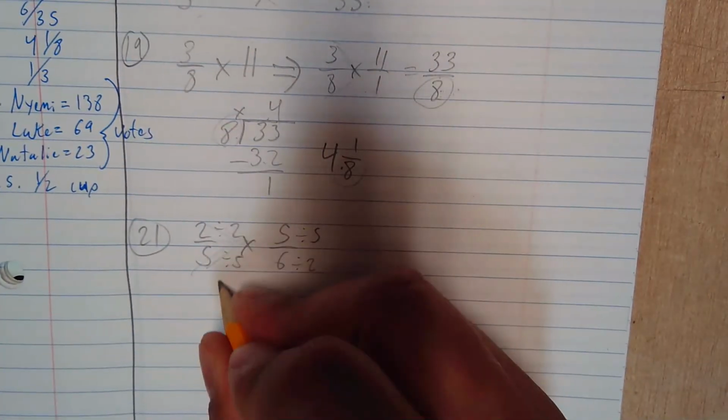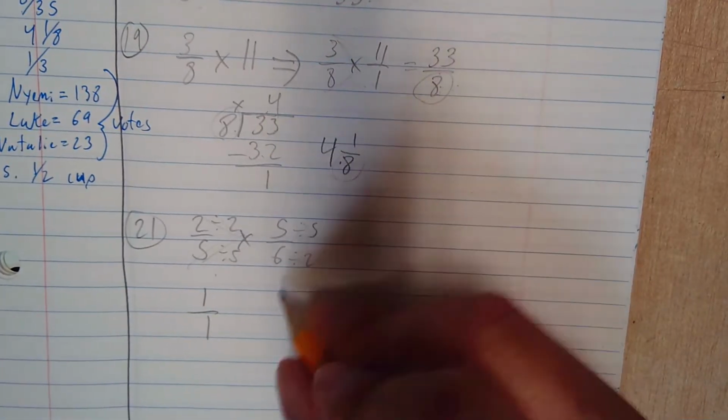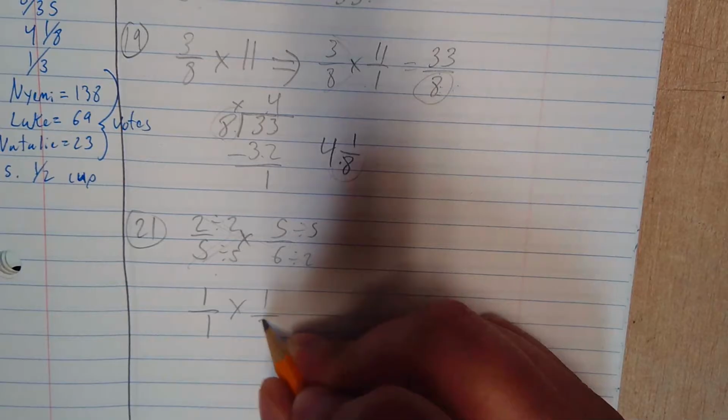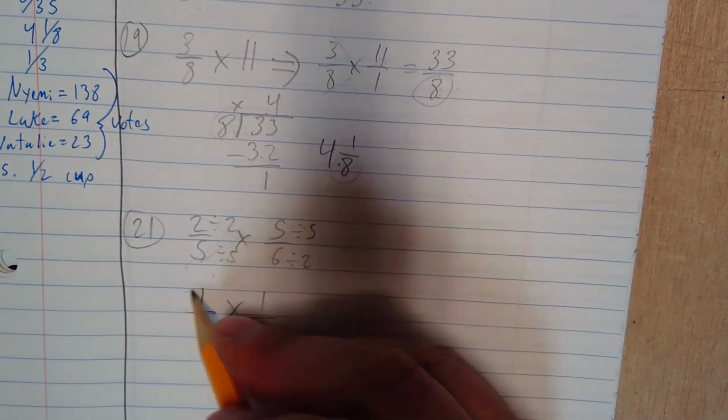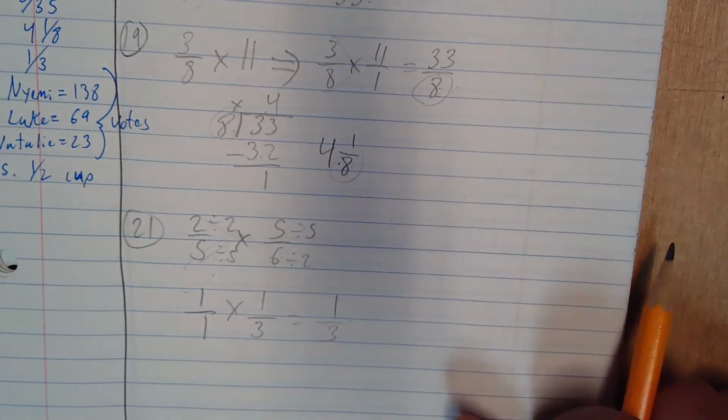2 divided by 2 is 1. 5 divided by 5 is 1. 6 divided by 2 is 3. Numerator times numerator. Denominator times denominator. Easy peasy, people. You can do this.